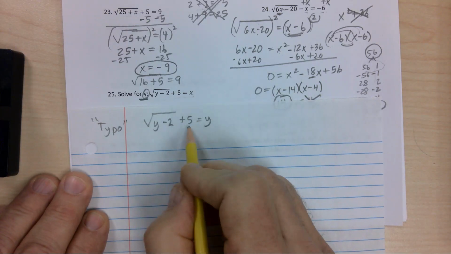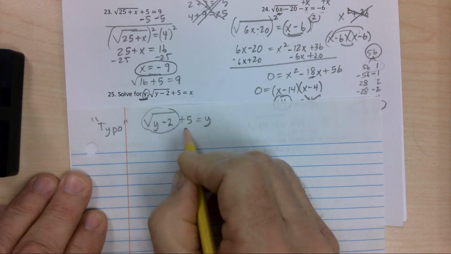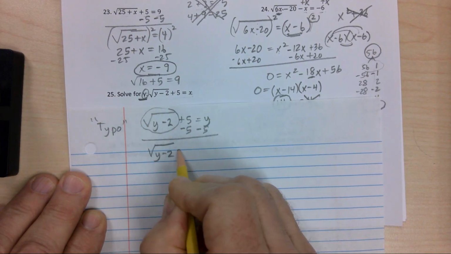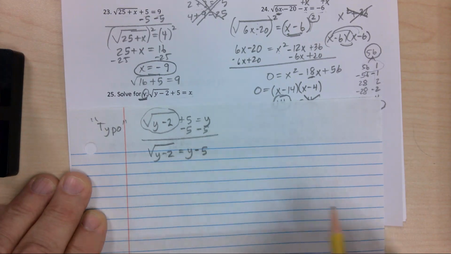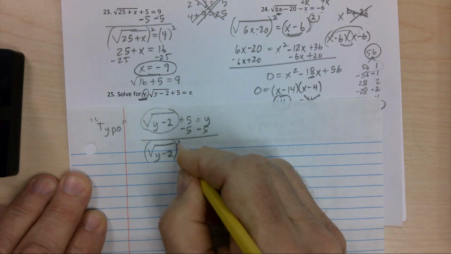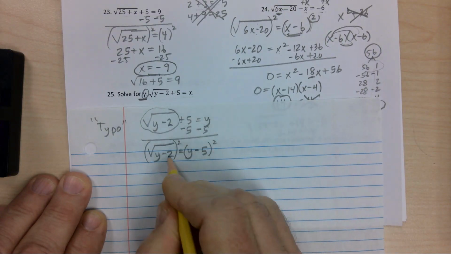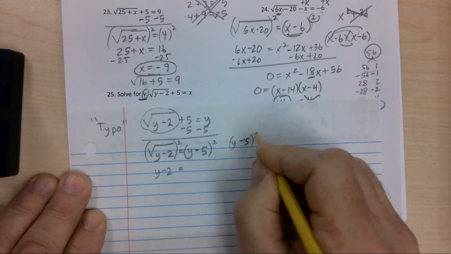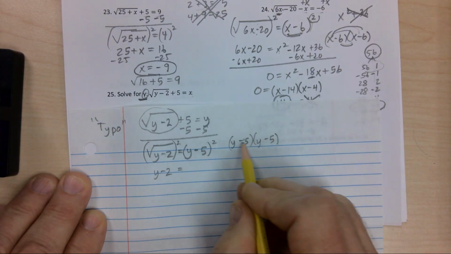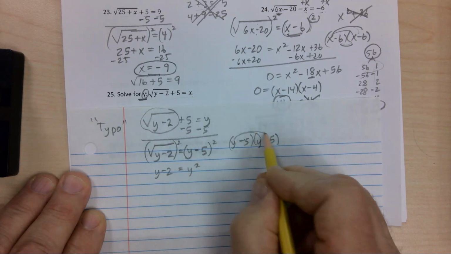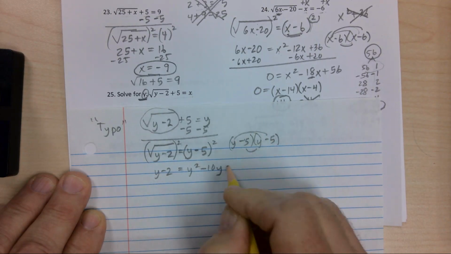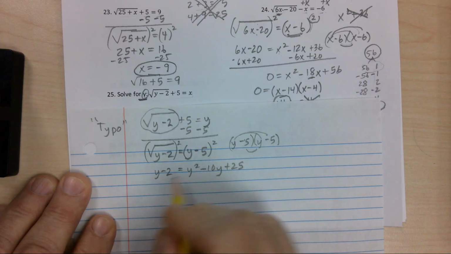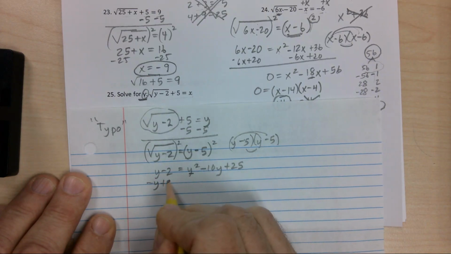So this one right here, we're going to isolate the square root. Remember, that's your rule for these types of problems. So we get the square root of y minus 2 equals y minus 5. Now I'm going to square this side by grouping it, square that side by grouping it. Roofs fly off, and I got to take the time to go ahead and FOIL this out. So I get y squared, outside inside negative 10y, and then plus 25. Now I got my world of trinomials happening. Set equal to 0, keep the squared term positive, so I'm going to move this stuff over.